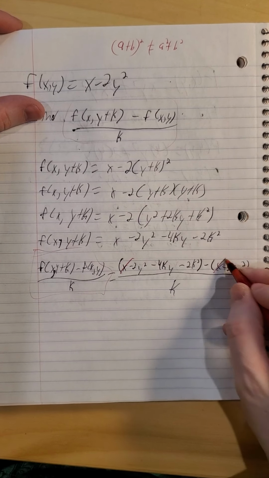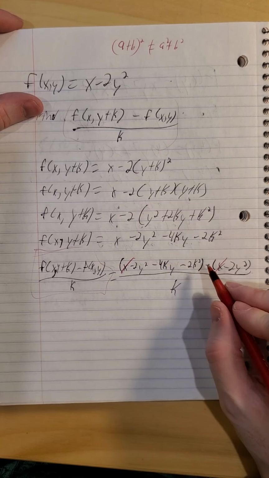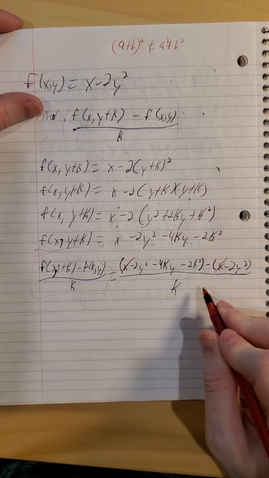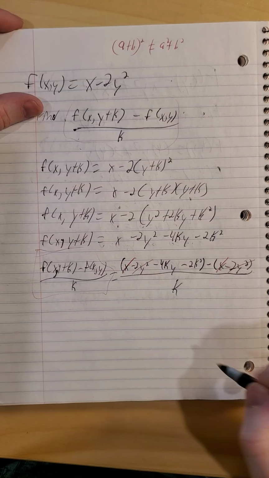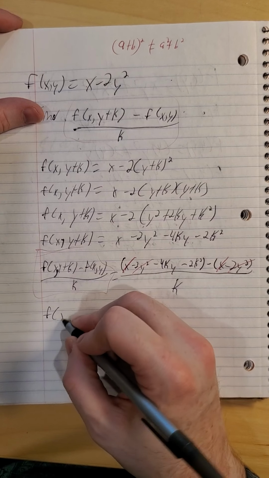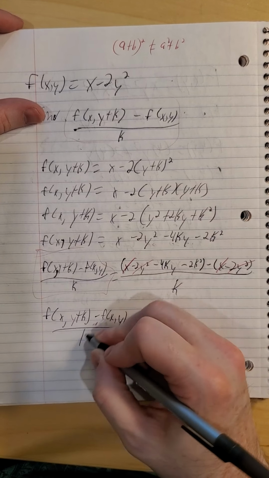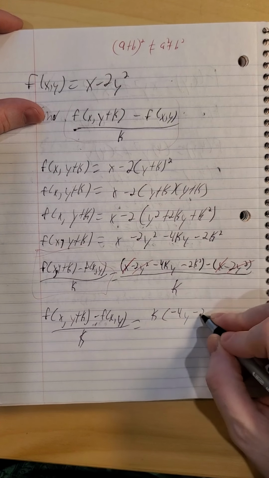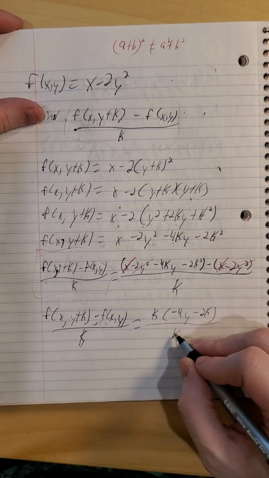And we have an x minus an x. We have a minus 2y squared and a minus negative 2y squared. And we can factor a k from everything we have. So f of x comma y plus k minus f of x, y, all divided by k. Factor k from upstairs, we have negative 4y minus 2k. So we had 2 of them there, all divided by k.